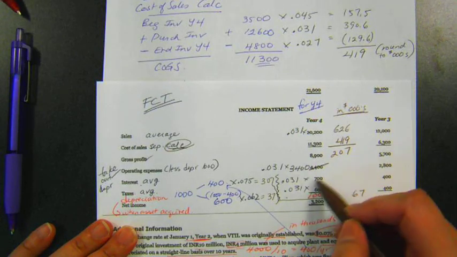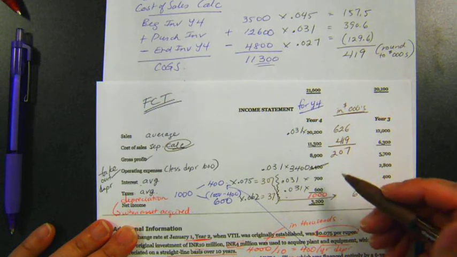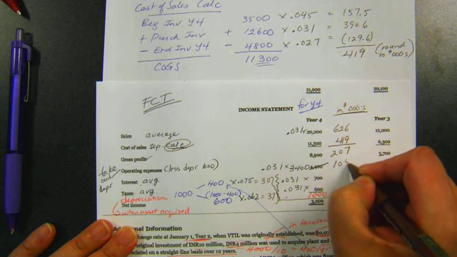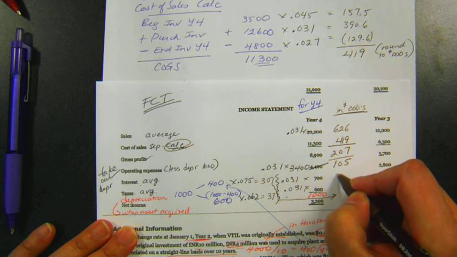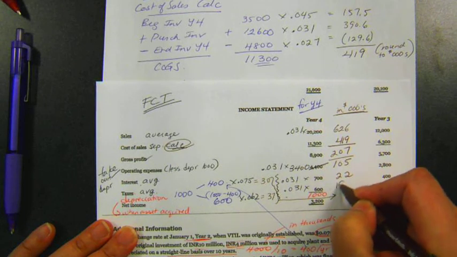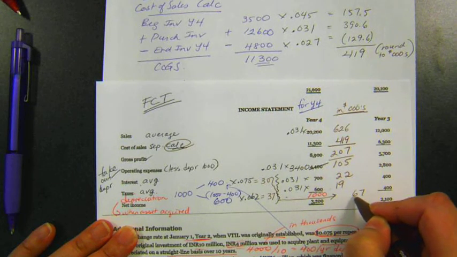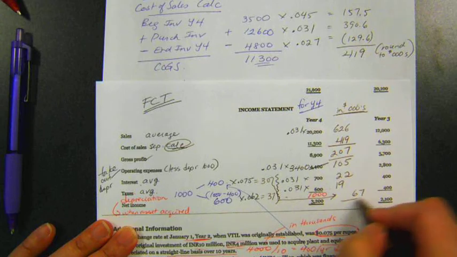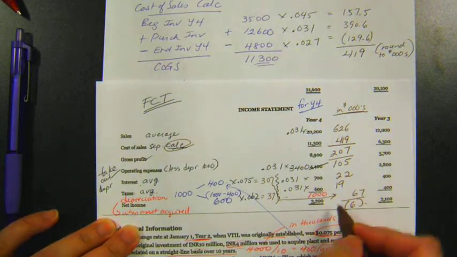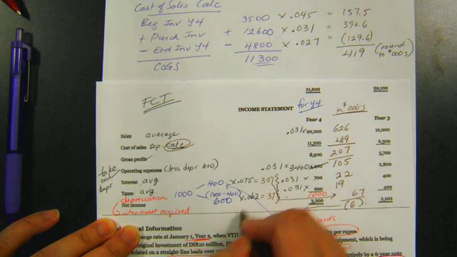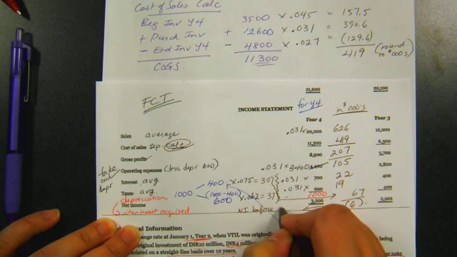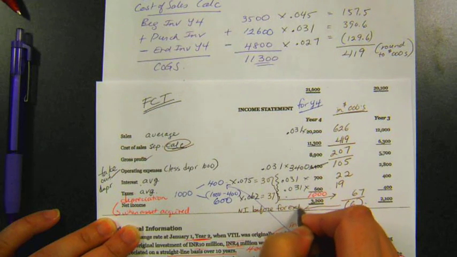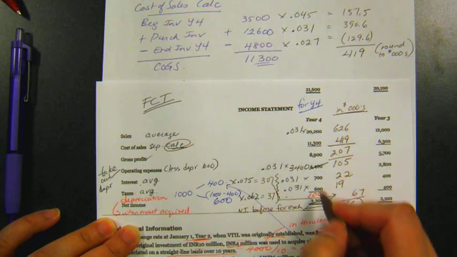And then you guys, we just multiply these across. So I'm going to 105, 22, 19, and of course the 67, which gives us -6. Now, that is net income before foreign exchange gain or loss.